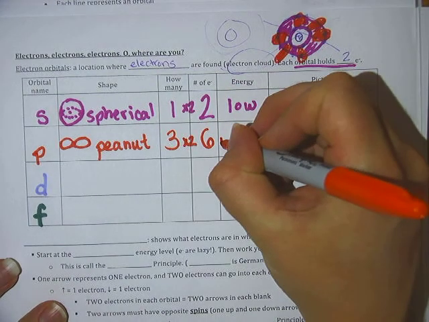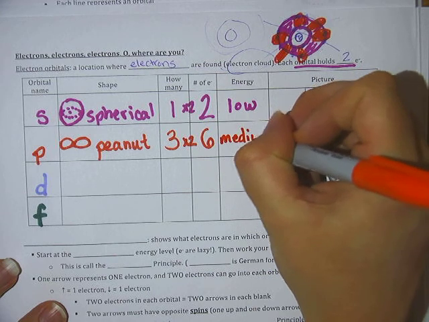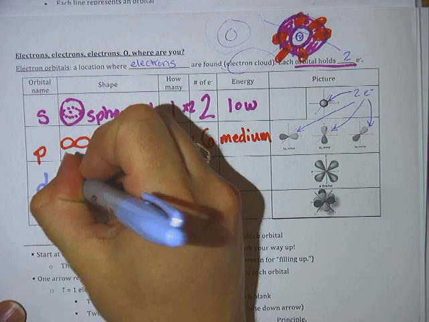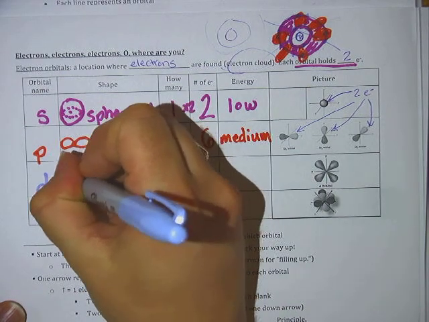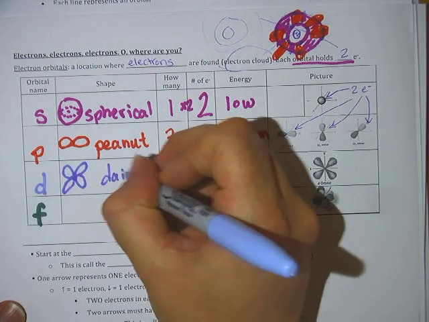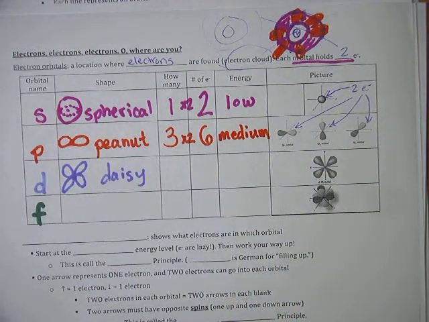Anyway, p orbitals have medium energy. And let's talk about the next one, d orbitals. So this is where I'm switching to blue. D orbitals, most of them look something like this. And you can think of it as D as in a daisy, cute little flower.